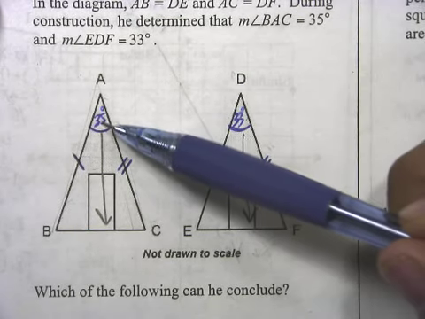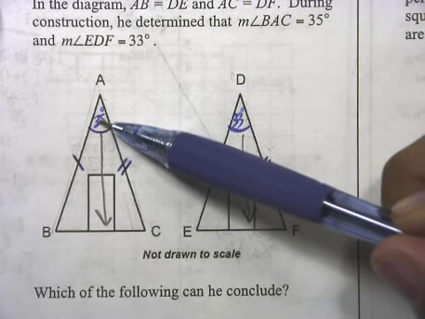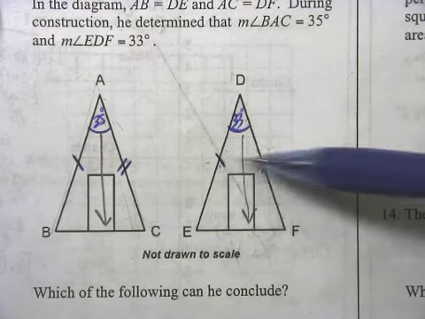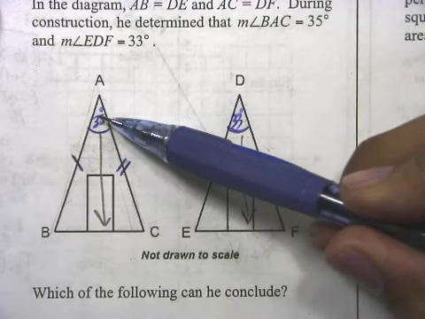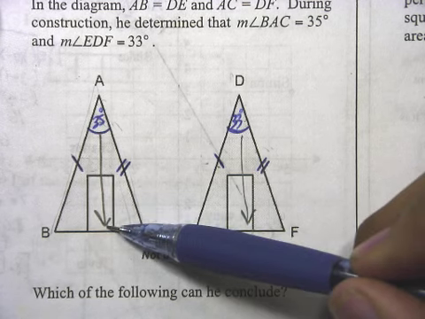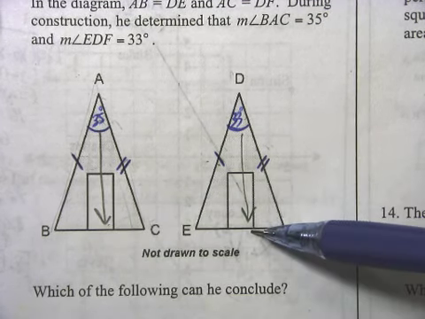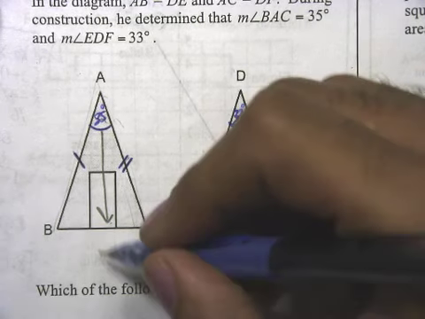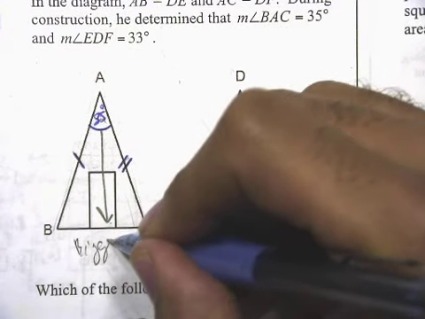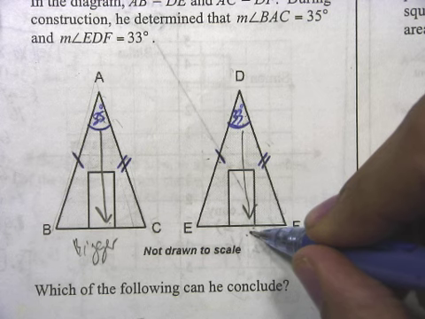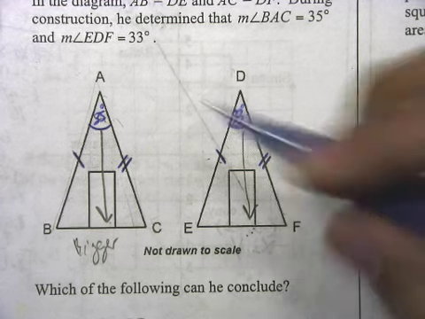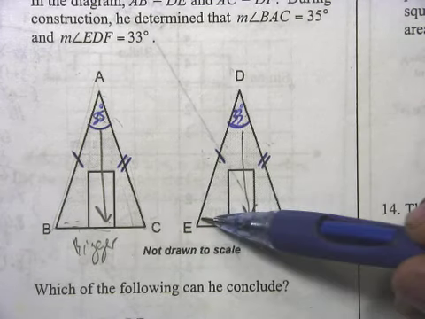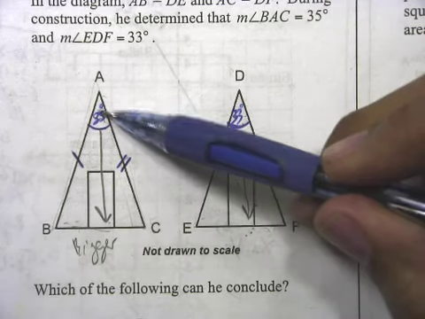I know that angle A right here corresponds to this side of the triangle. And I also know that angle D corresponds to this side of the triangle. And I know that if this is 35 degrees between these two sides, and this is 33 degrees between these two sides, well then, if this angle corresponds to this side, and this angle corresponds to this side, and angle A is bigger than angle D, I know that this side here is going to be bigger than this side here.